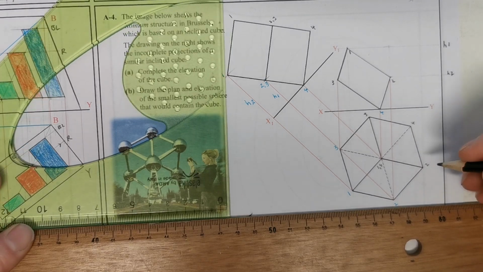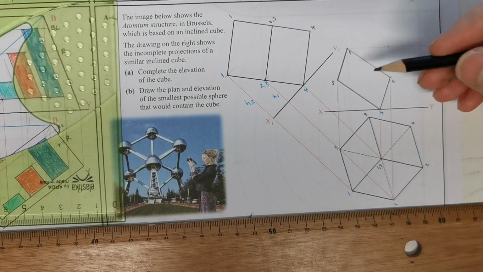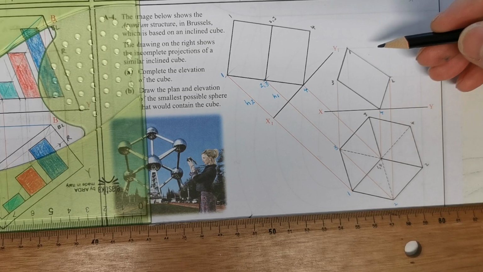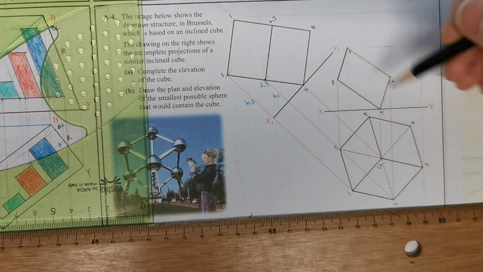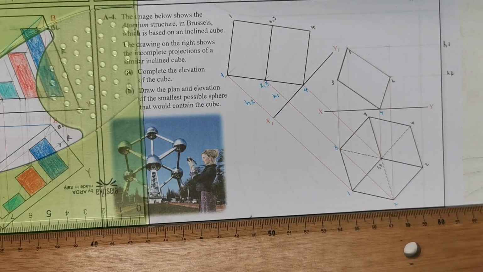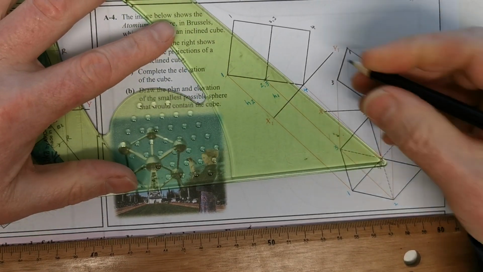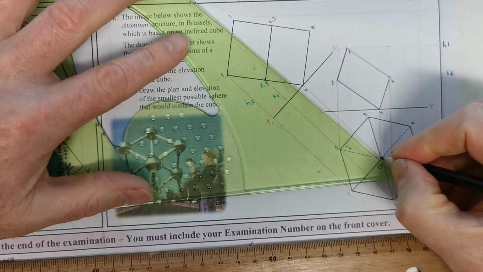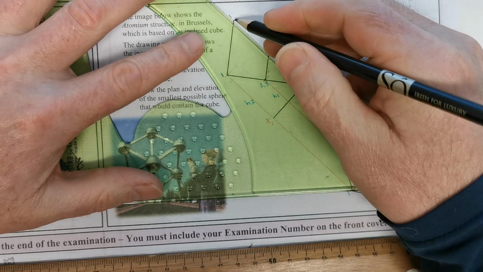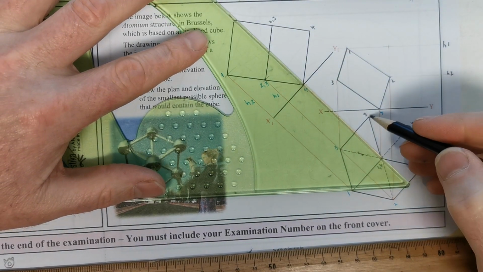Okay, so to get the second set of points on this, I'm going to start up high here, and I need to take some more heights again. So just pull a few lines here to take heights from. So 1 is up there.